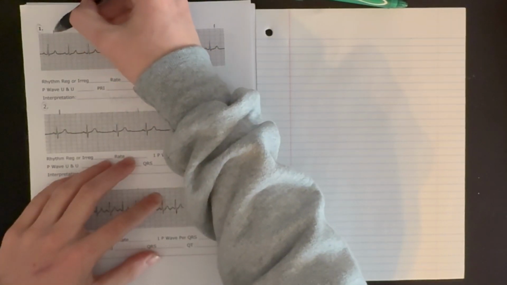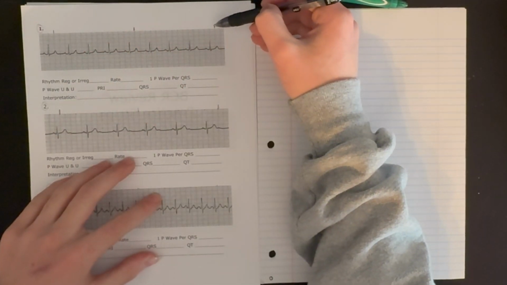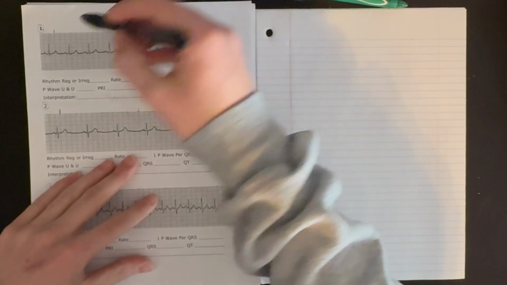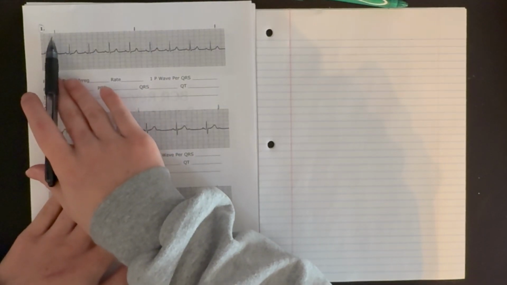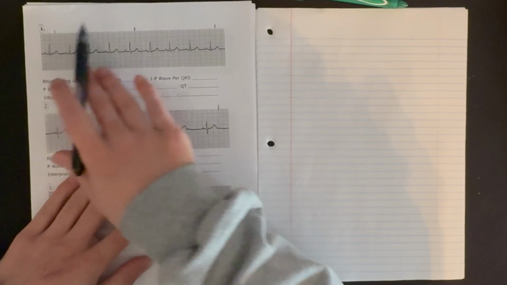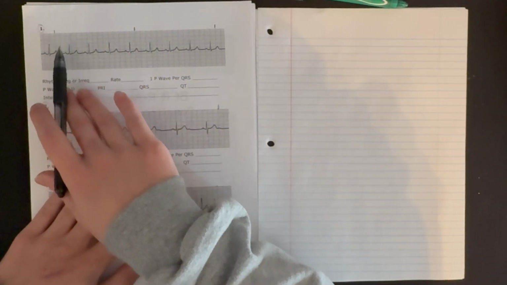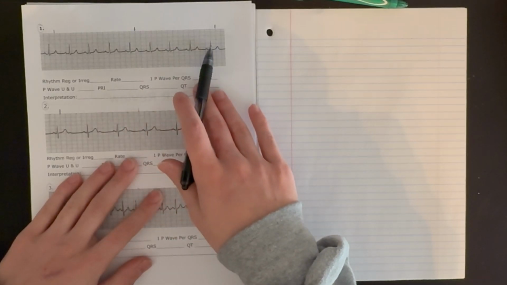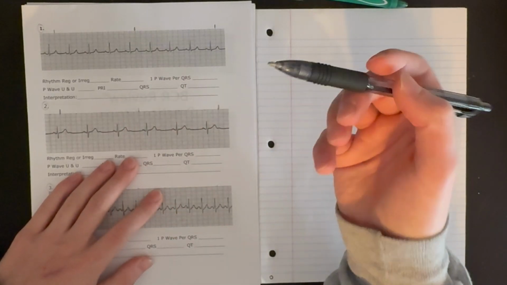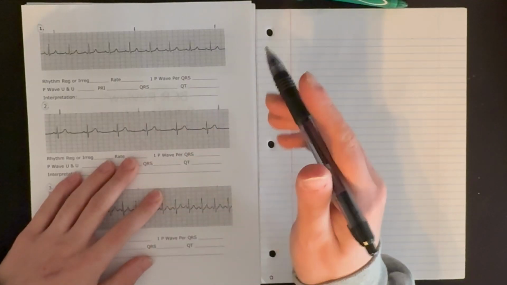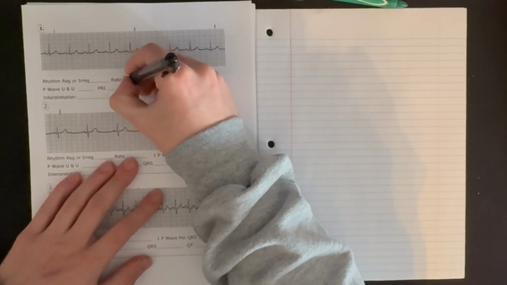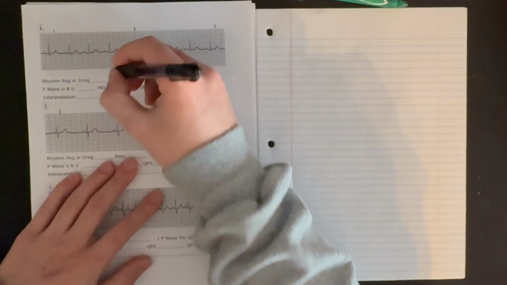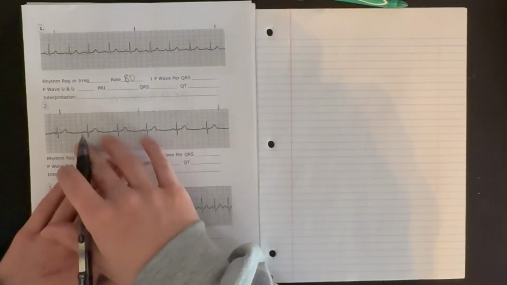So again, we have our little 3-second ticks at the top that we can use, and we make sure that the QRS complex is fully in those ticks in order for it to count. So we count 1, 2, 3, 4, 5, 6, 7, 8. In a 6-second strip, times 10, you get 60 seconds, roughly a rate of 80 beats per minute. Okay, let's check our rhythm.